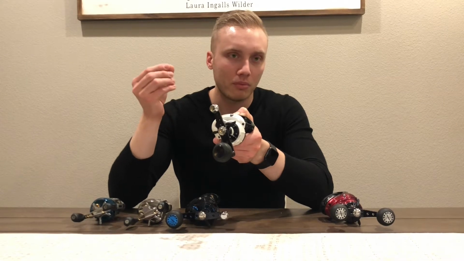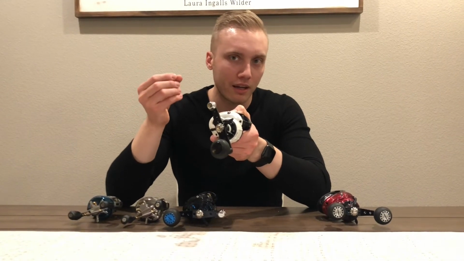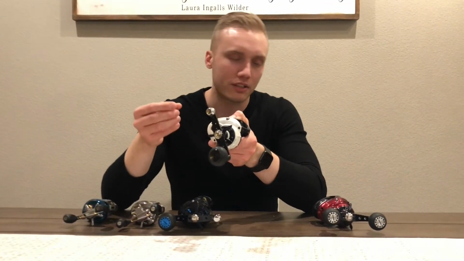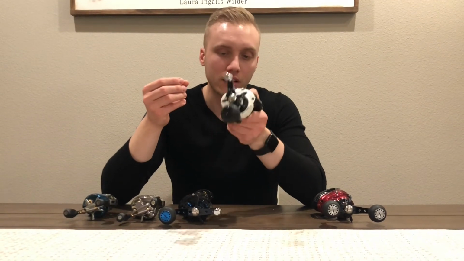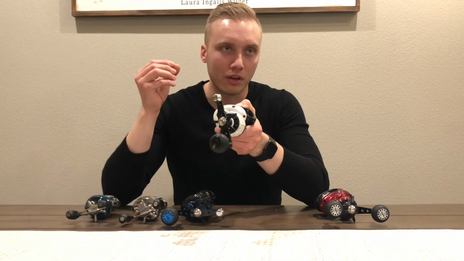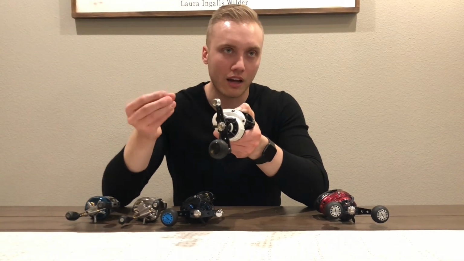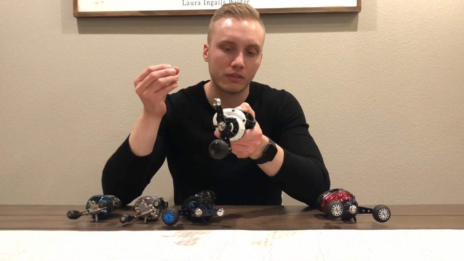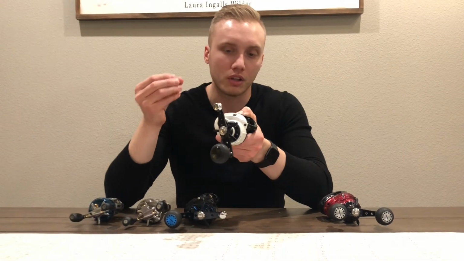And that became very apparent to me as I was fishing the last 2 years. I use this reel a ton. I love it. I've caught a lot of fish with this reel. But even though it is very versatile, it does not fit any niche 100% perfect. You can do a lot with it.